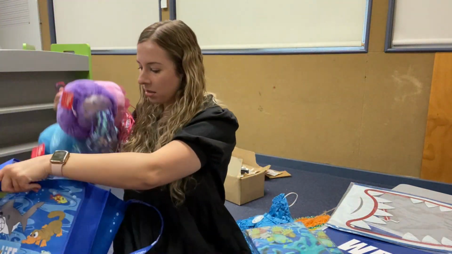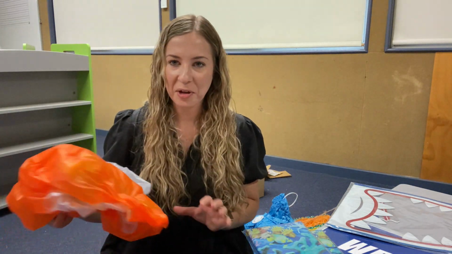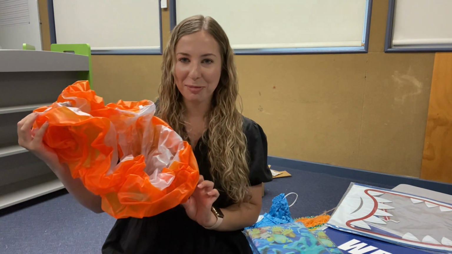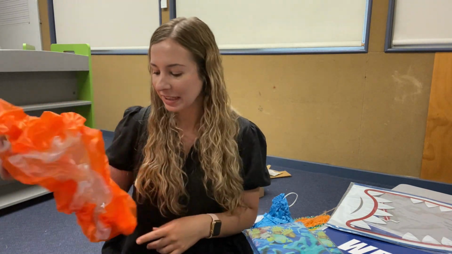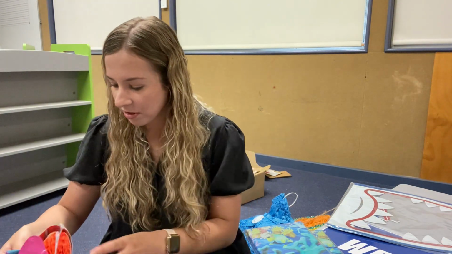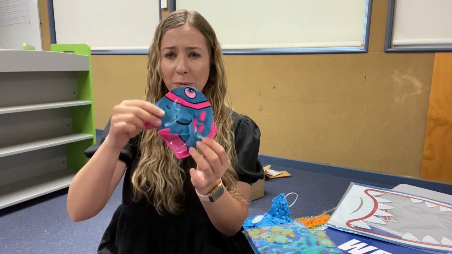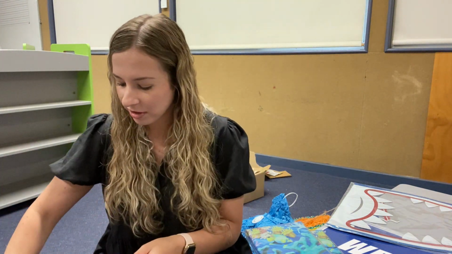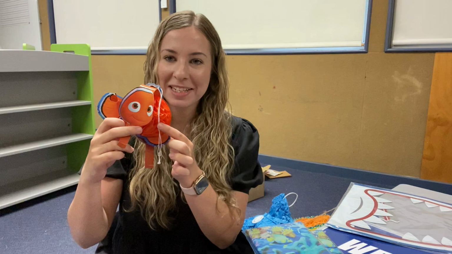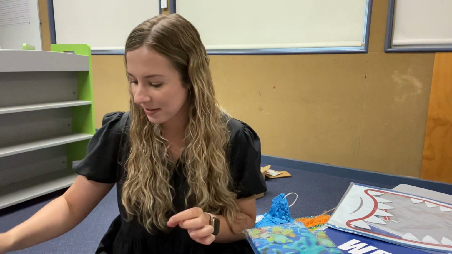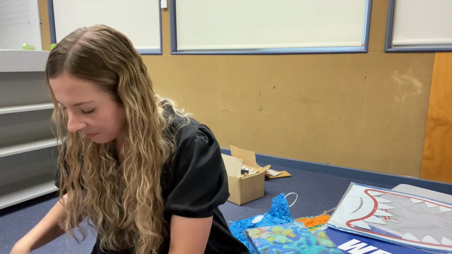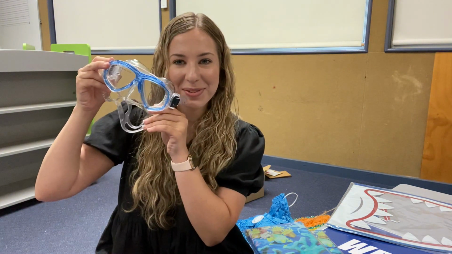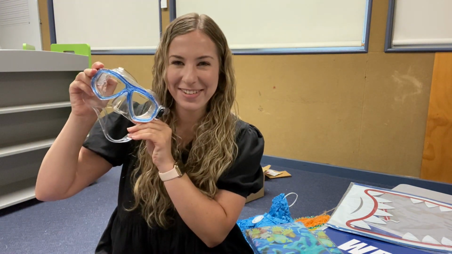Then I've got a blow up floaty, which I probably won't put in the classroom, but that's something I used in home learning. I've got little blow up fish. I've got some of the Finding Nemo sea creatures, lots of string to hang things, scuba, what are they called?